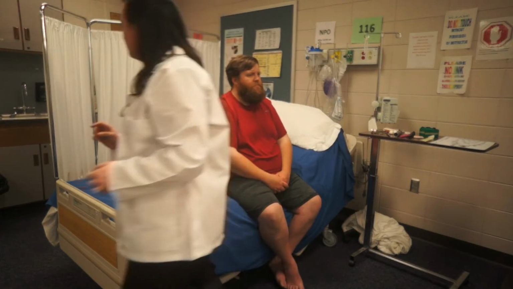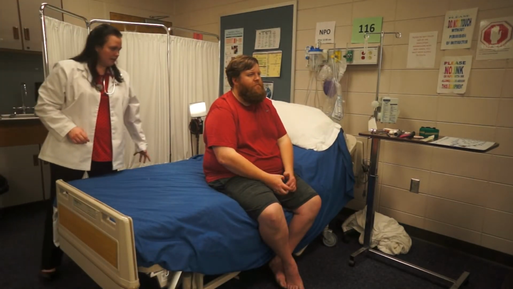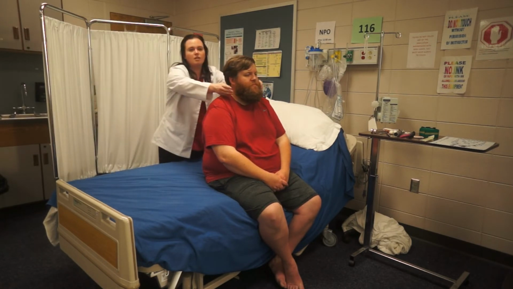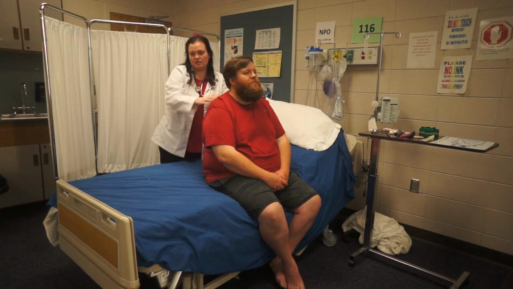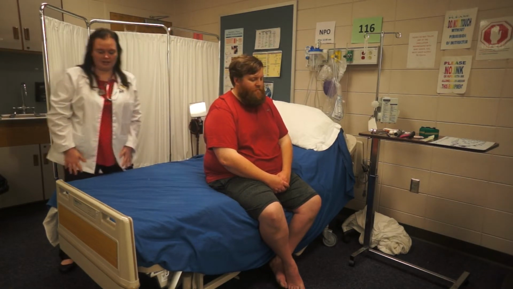Then I'm going to step behind him and assess his thyroid. So what I do there is I'm going to feel his Adam's apple, ask him to swallow, and that will bring up the thyroid so that I can feel it. Will you swallow for me? Perfect. There you're looking for any extra tenderness, enlargement, extra hardness, that kind of thing, which I do not feel.